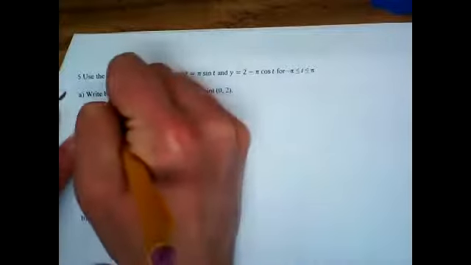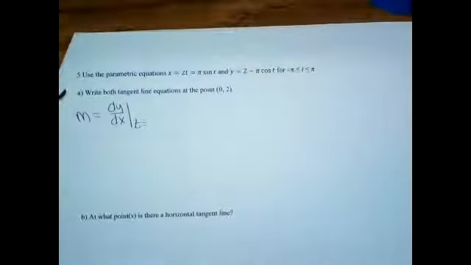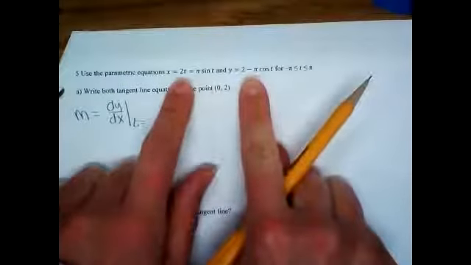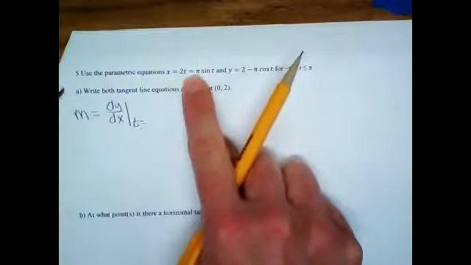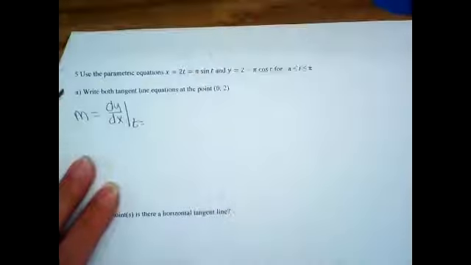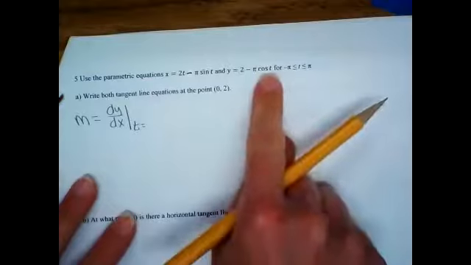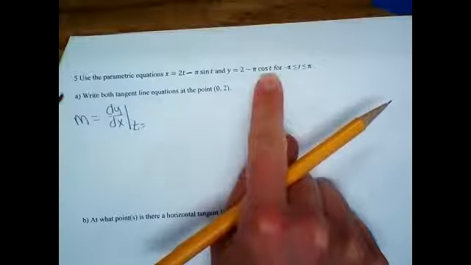So here's our point. We need our slope. That would be the derivative at whatever t value. So I need the t value. You can set x equal to 0, or you can set y equal to 2. You want to pick the one that's going to be easier. Oh, that's a typo. I'm sorry. This equal sign right here should be a negative or a subtraction. I apologize. Y is going to be the easier one because there's only one t value in it.